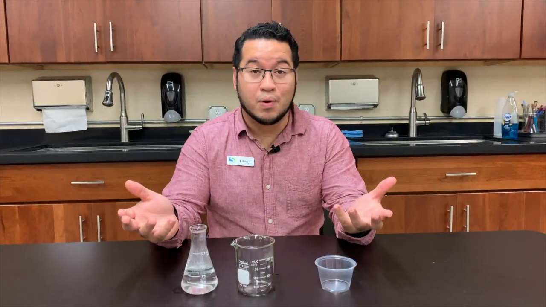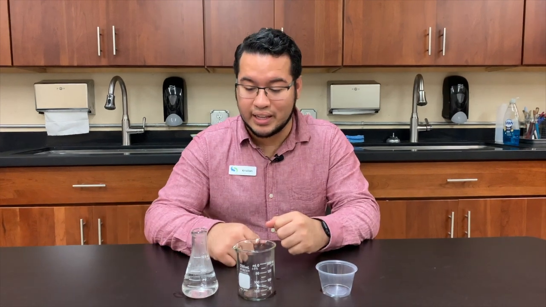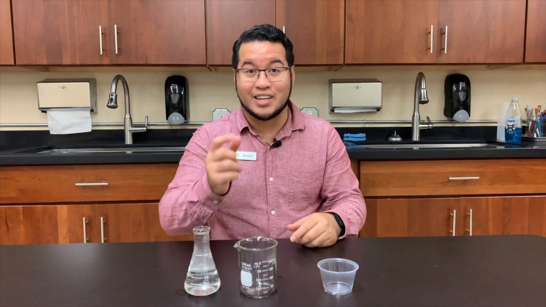Now, those are some of the cool properties that you can find when we're studying a liquid. What you want to do is take that and start comparing them to solids and gases to see how those properties change and see how they're different.